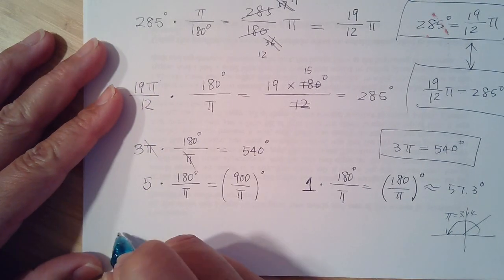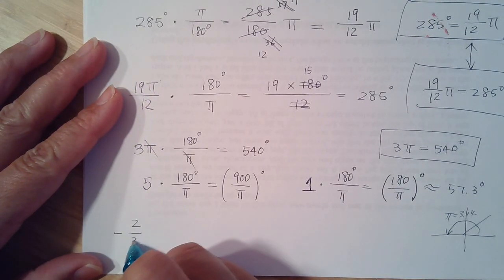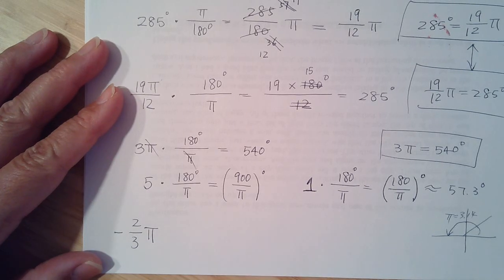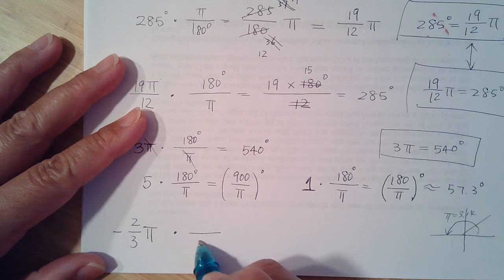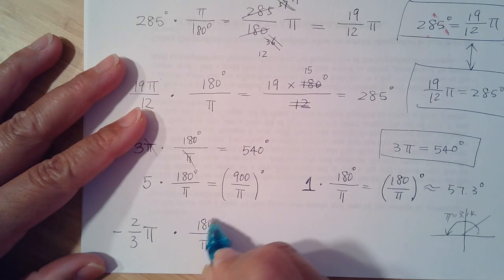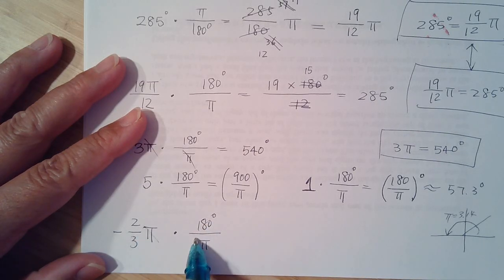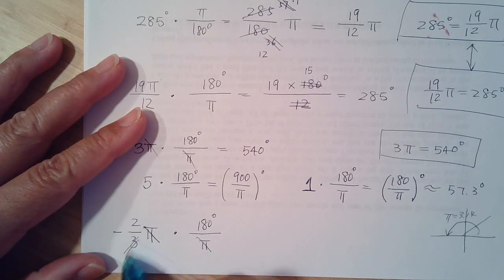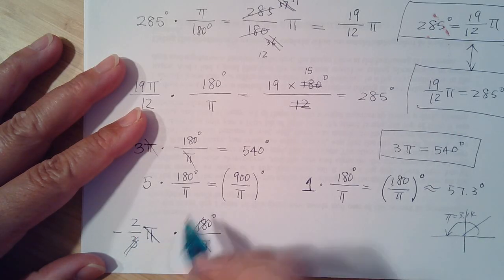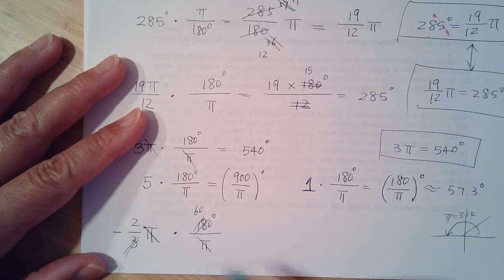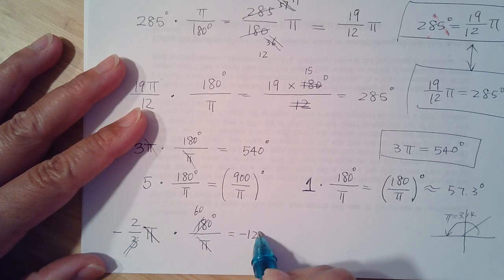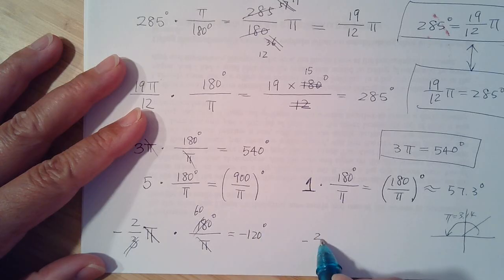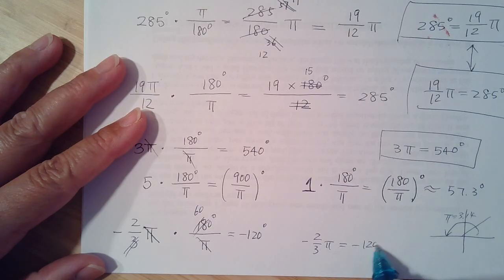Now, a very interesting one. Let me give you the last one. Negative 2/3 pi. Can you convert this into degree? Again, you're going to multiply by pi over 180. All right, now pi and the pi cancel out. 3 and 180, you get 60, times 2, you get 120. But don't forget, you have a negative, so that is negative 120 degree, which means negative 2/3 pi is the same as negative 120 degree.